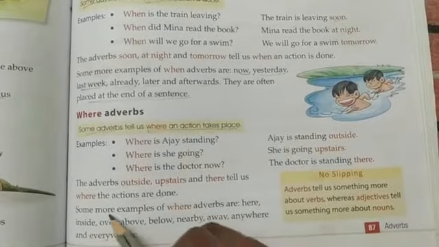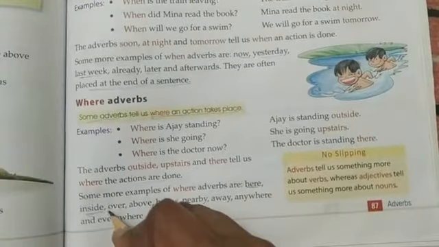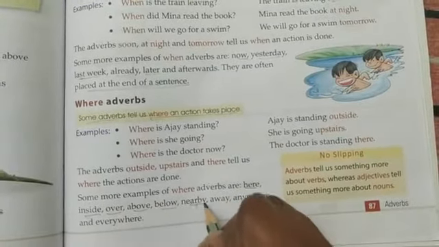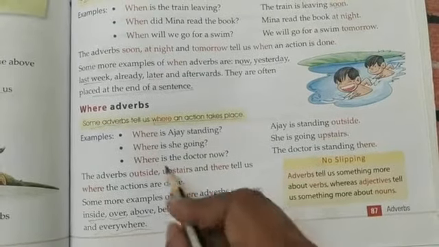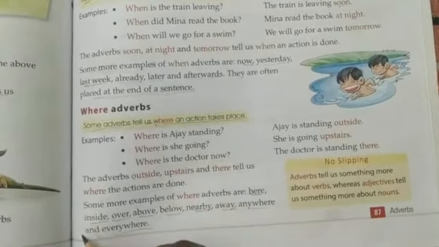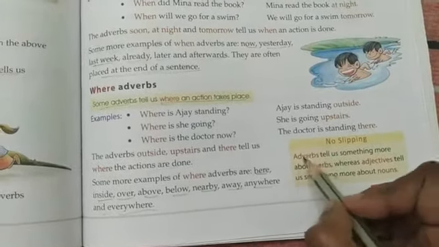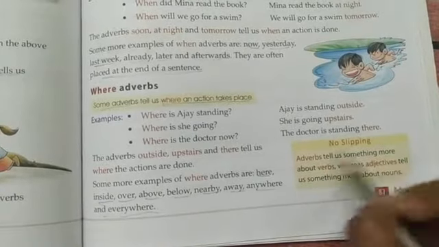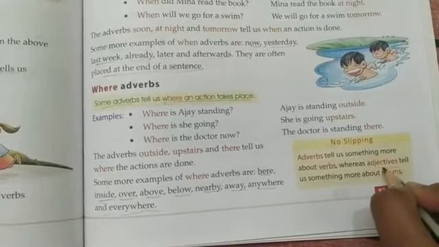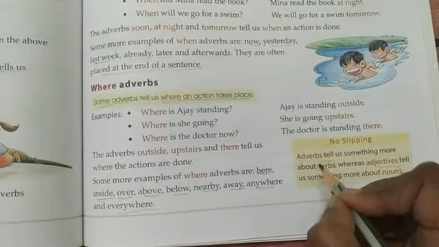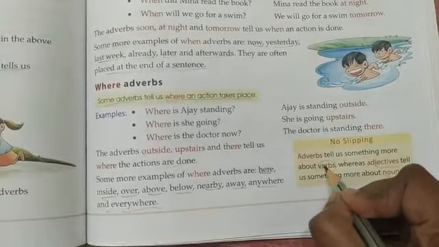Some more examples of where adverbs are here, inside, over, above, below, nearby, away, anywhere and everywhere. So these are the examples of where adverbs. This shows where the action has taken place. Adverbs tell us something more about verbs, whereas adjectives tell us something more about nouns. So don't get confused. Adjectives tell about nouns, adverbs tell about verbs.